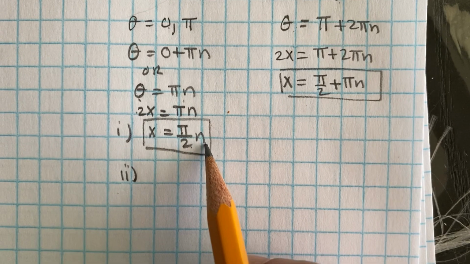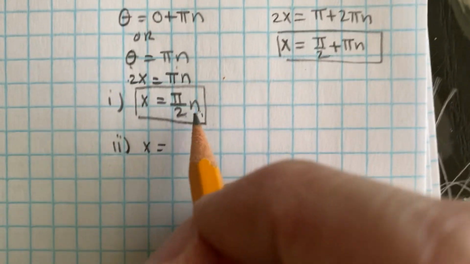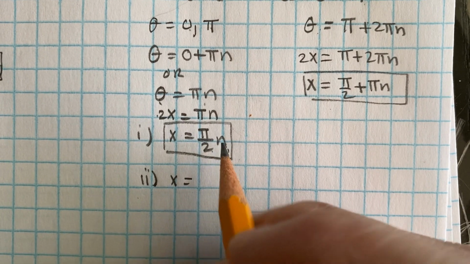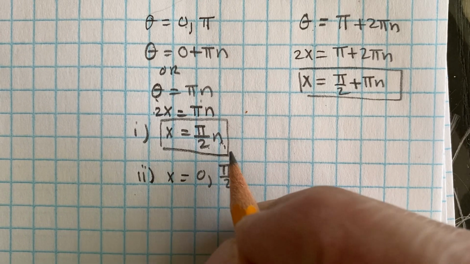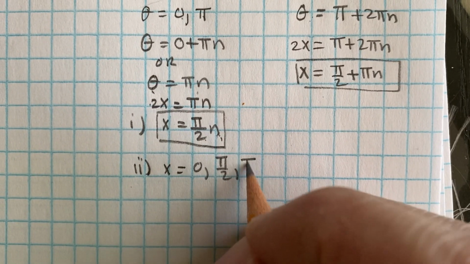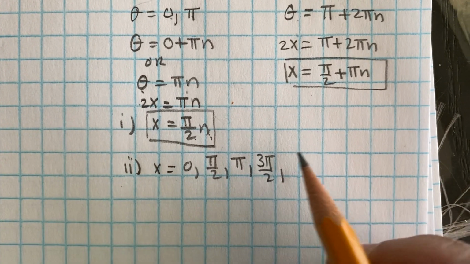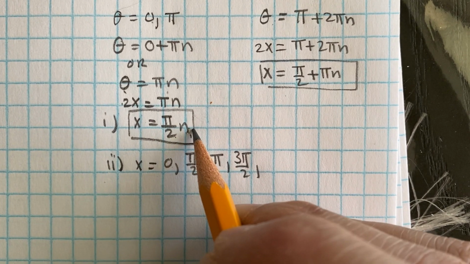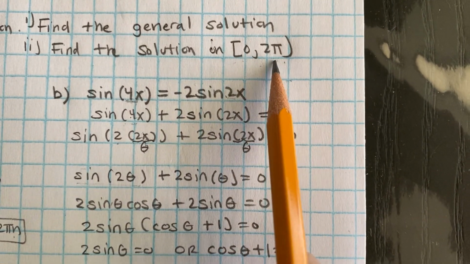Now if I want the specific solutions on the interval from 0 to 2 pi, I just start plugging in n values, starting with 0. As long as I'm in the interval from 0 to 2 pi, I'm good to go. So you don't want to plug in -1, because then negative pi over 2 will be outside the interval. So start with 0, you're going to get 0. N is equal to 1, you get pi over 2. N is equal to 2, you're going to get pi. N is equal to 3, you're going to get 3 pi over 2. We started 0, 1, 2, 3. If I plug in 4, 4 pi over 2 is 2 pi. 2 pi falls outside of the non-inclusive 2 pi interval.